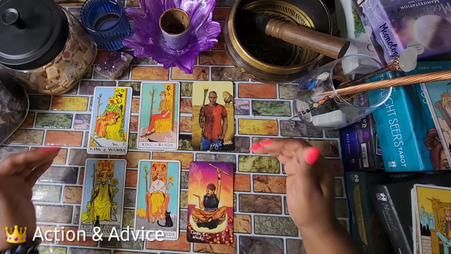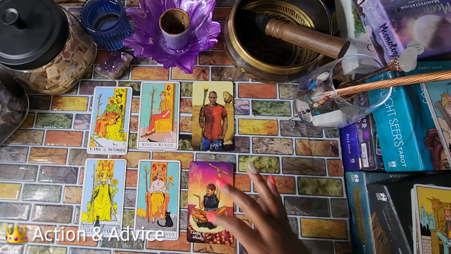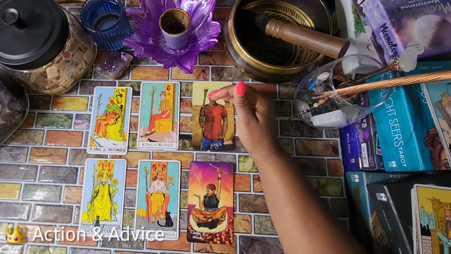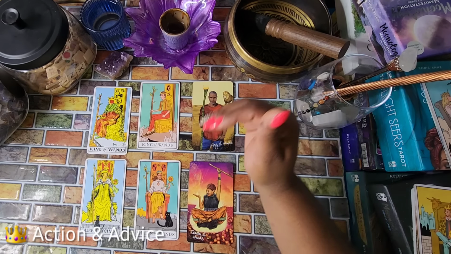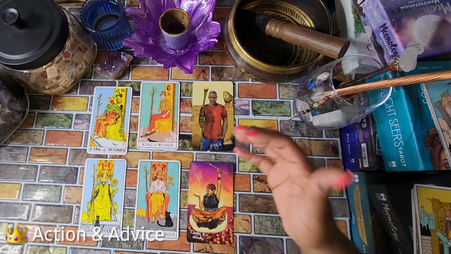We're going back to the King and Queen of Wands. So the Queens advise you to focus on yourself, right? Or your home, your inner circle. And the Kings advise you to focus on maybe work or others or situations outside of the home.